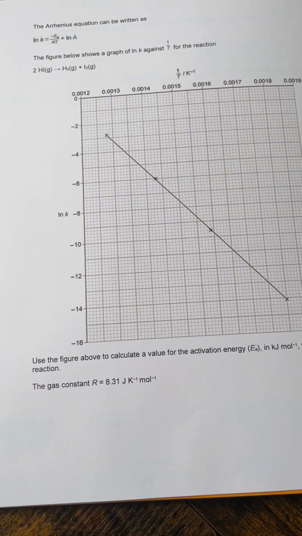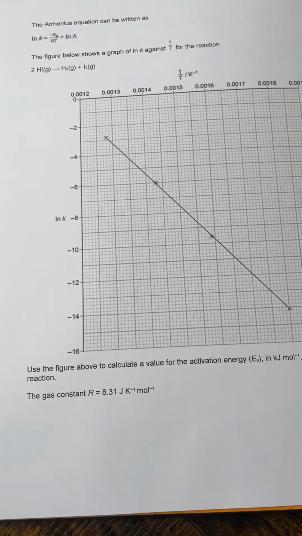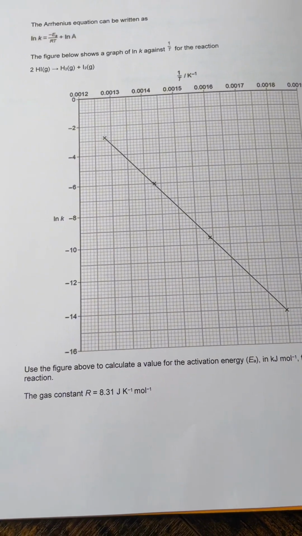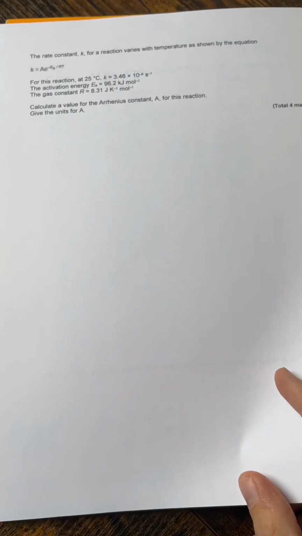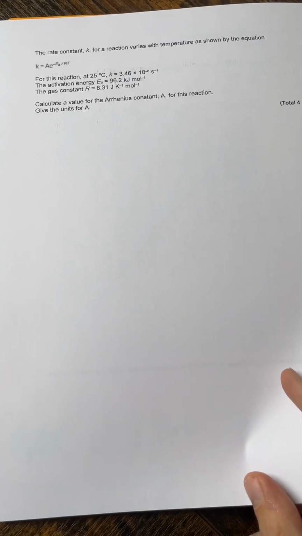Today we're going to have a look at two different Arrhenius questions. With the Arrhenius equation, there are two things they may ask you to do. They may ask you to rearrange the equation to work out the activation energy, which is what the second question here is going to get us to do.